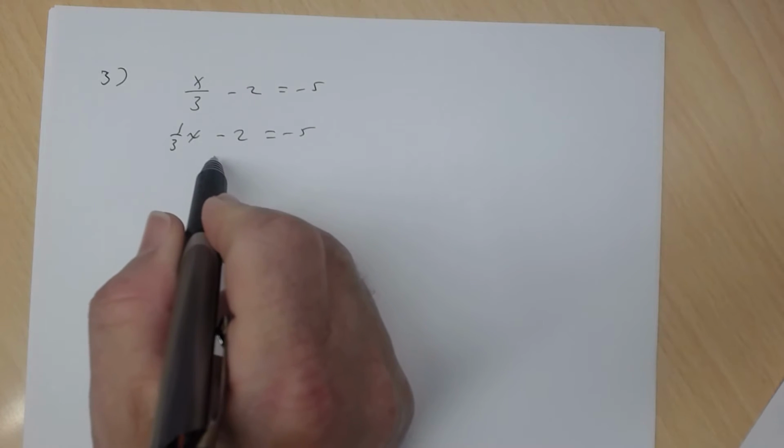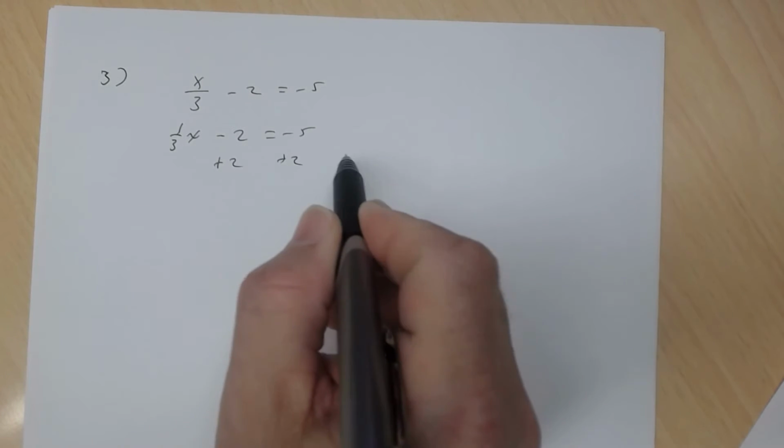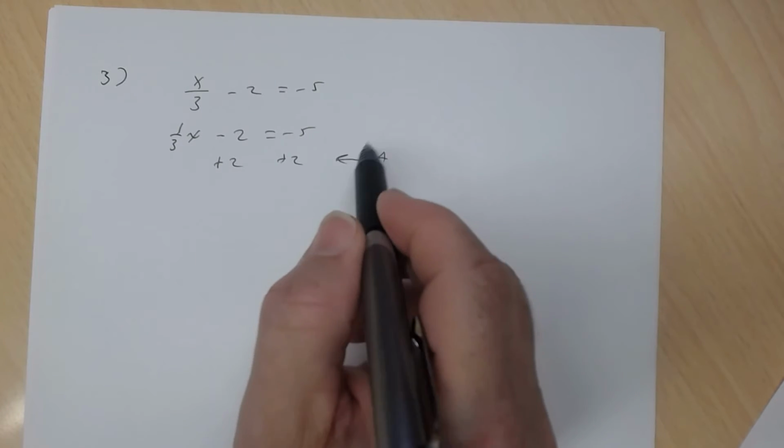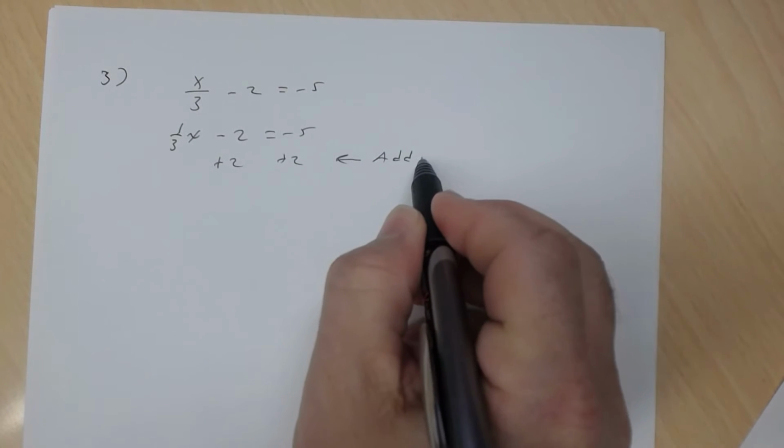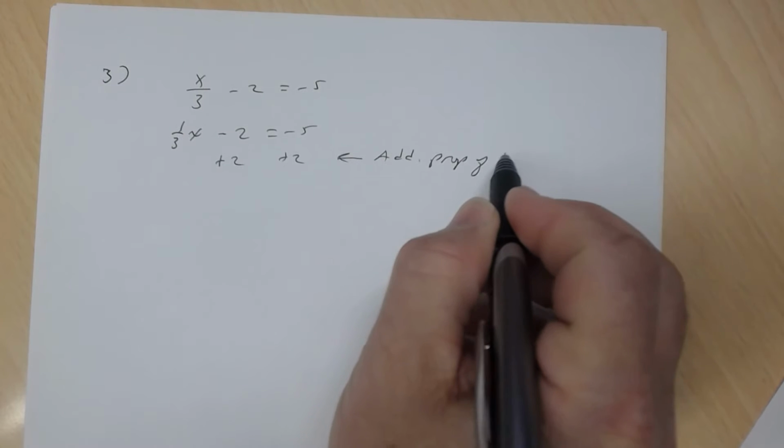Right now I'm subtracting 2. The opposite is to add 2. So do the addition property of equality first. Do the multiplication property last. Addition property of equality.